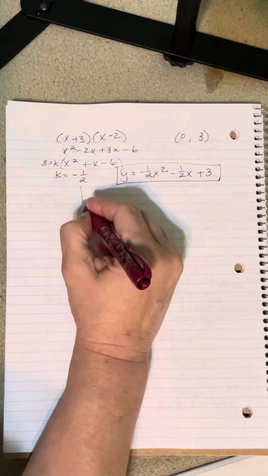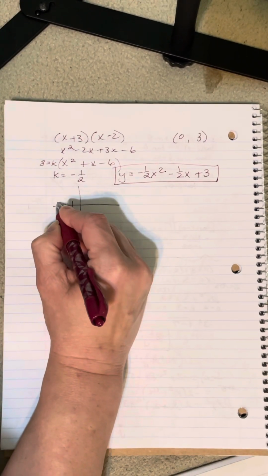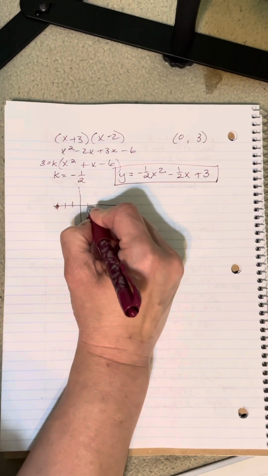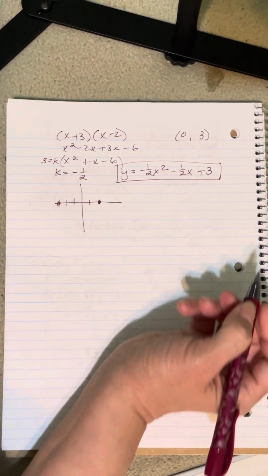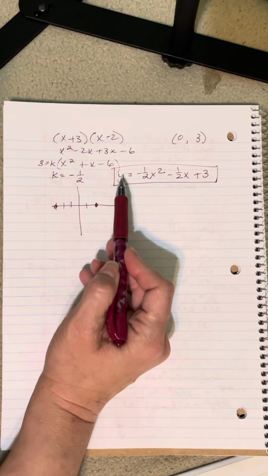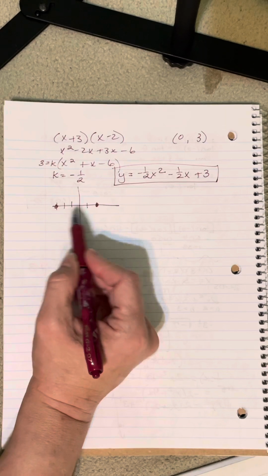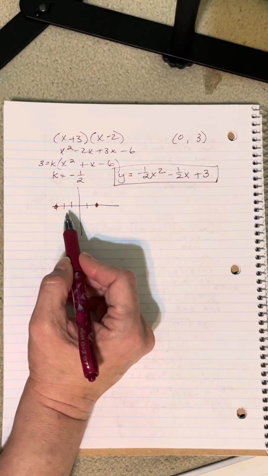I think I will. We know that the x-axis numbers we're going to be crossing at -3 and at 2. And I know that this is a parabola because I've got the squared and the non-squared. And so the vertex point should fall somewhere in between these two. In fact, it should fall in the middle of.